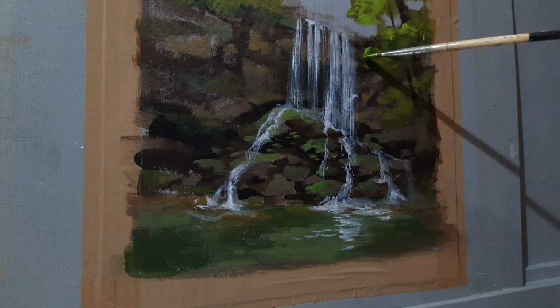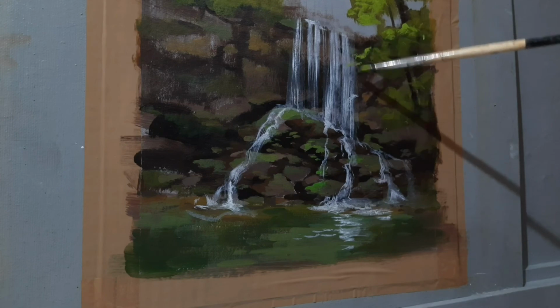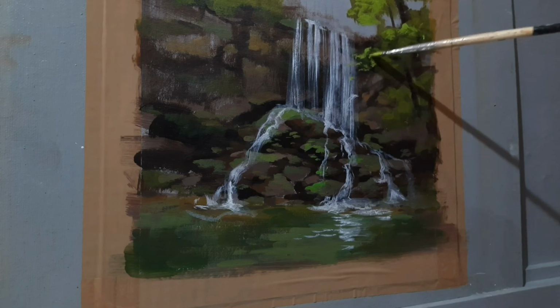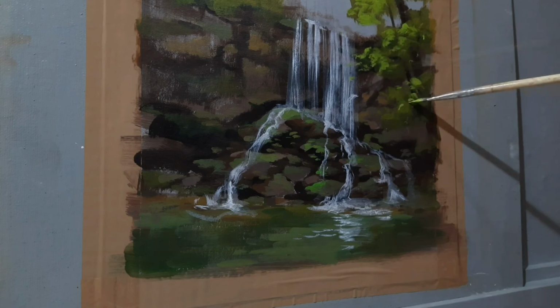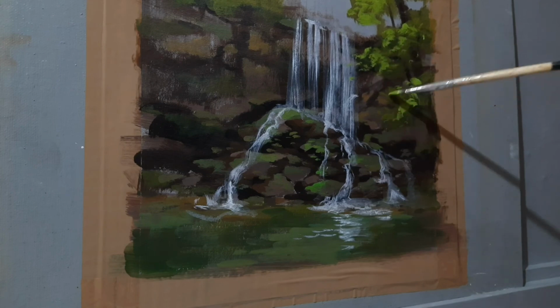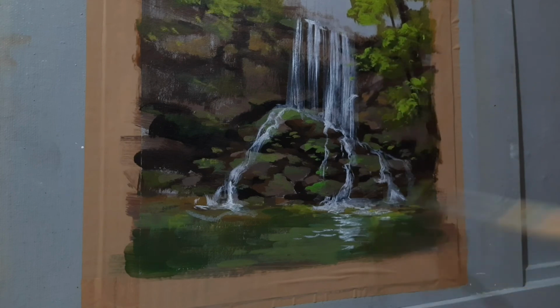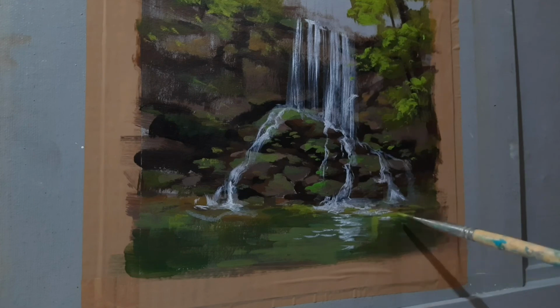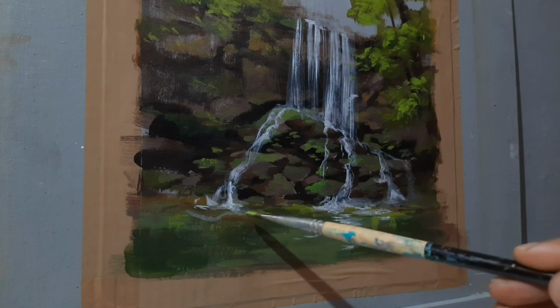Now for the final part of the painting, I'm going to add some light tones here and there for the tree and other things. This will bring the tree to the front and also establish some greenery, the essence of greenery that I spoke about earlier in the video.